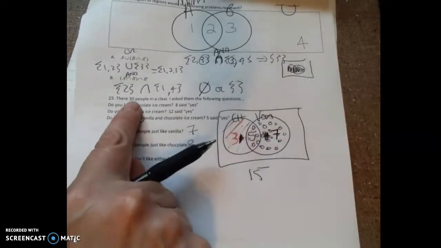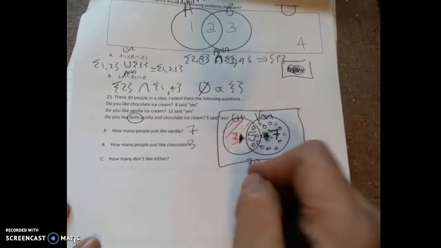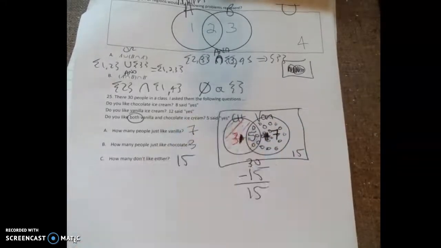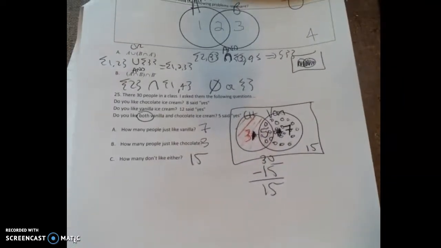Now, how many don't like either? Well, then I have to go back to my total. I have 30 people total, and we counted 15 liking ice cream. So there are 15 people that are not a fan of either. They want chocolate, I don't know, something else, okay? They don't want that. All right, let's look at this review.